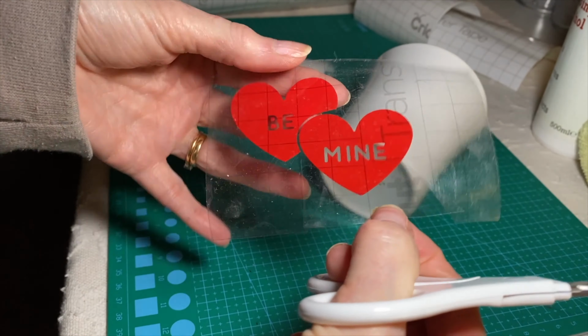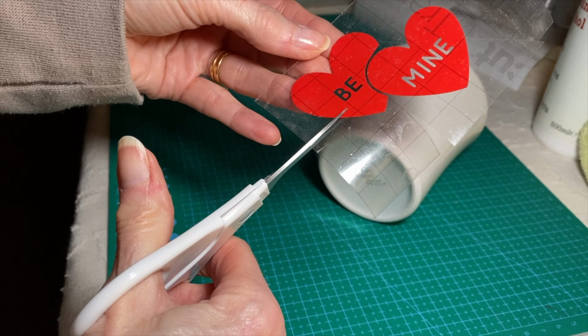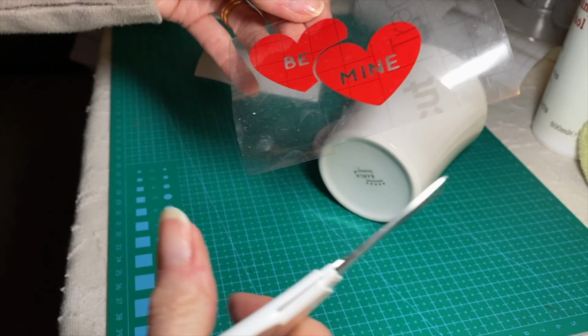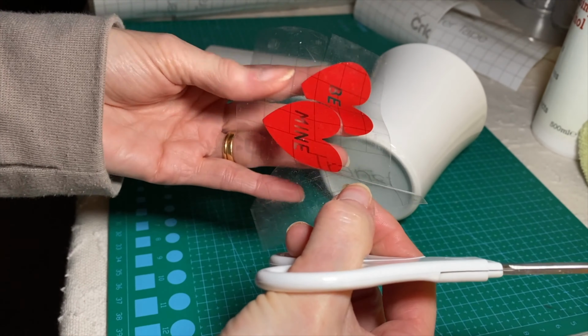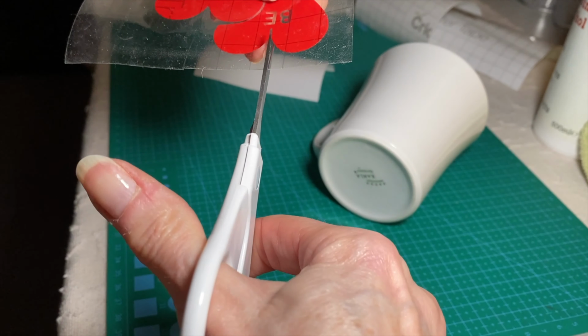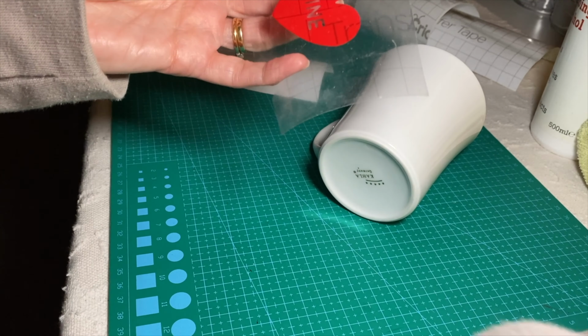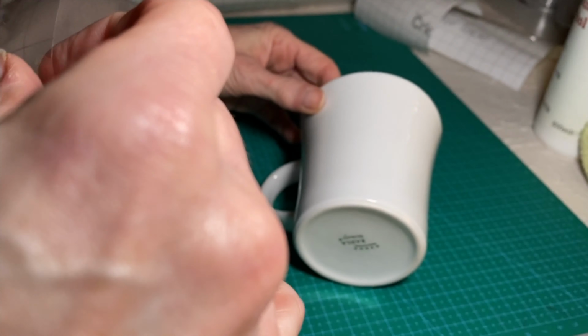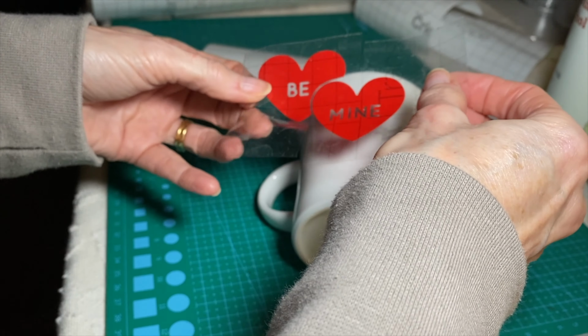Now, I'm not cutting the design, I'm just cutting the transfer tape, which of course means that this piece of transfer tape can't be used again. It's to help me fold this around the mug. So let's see if it works.